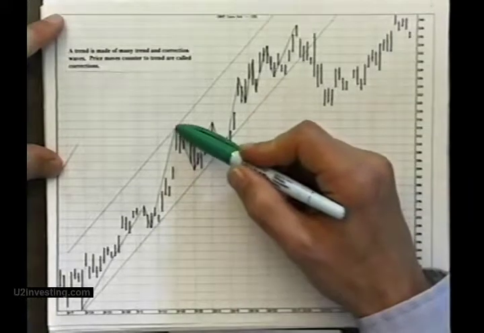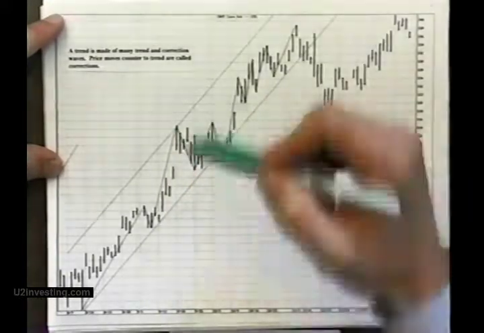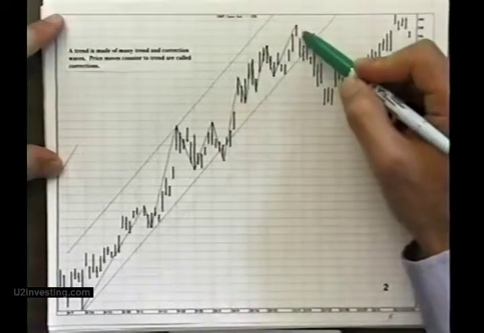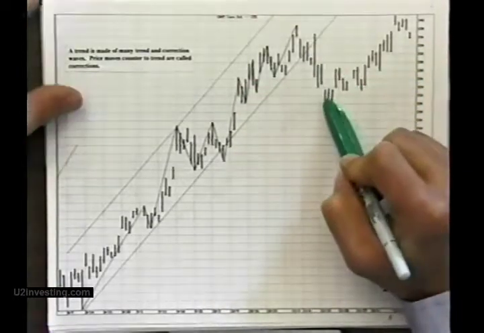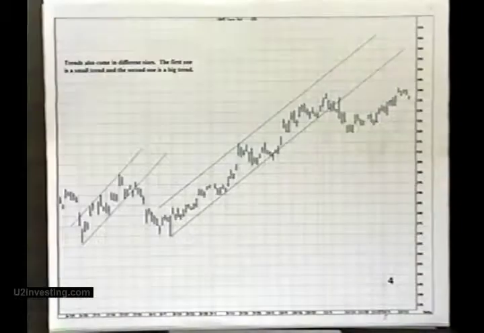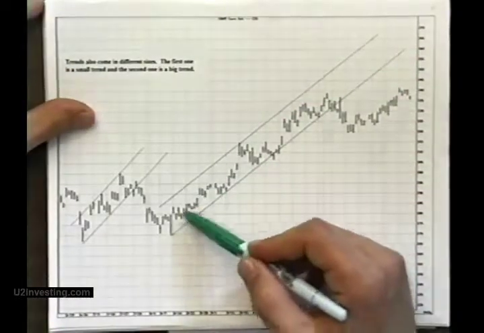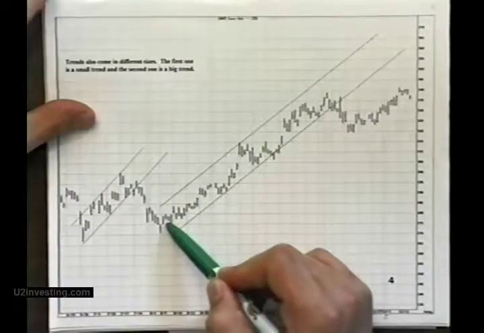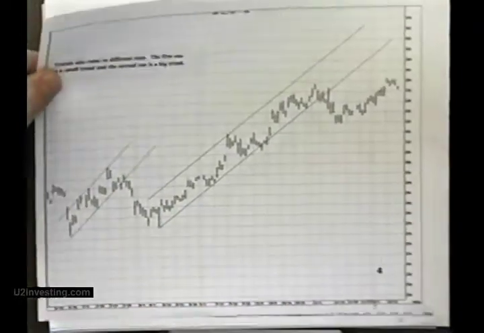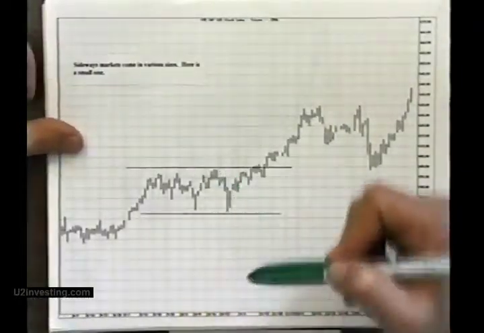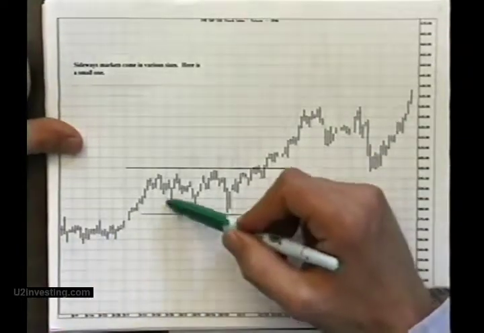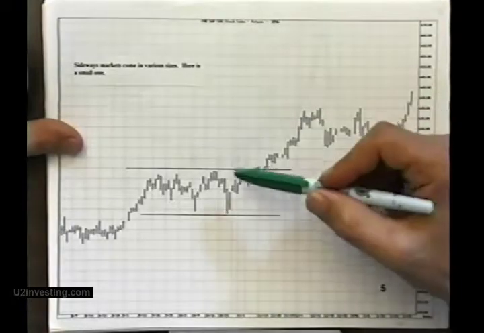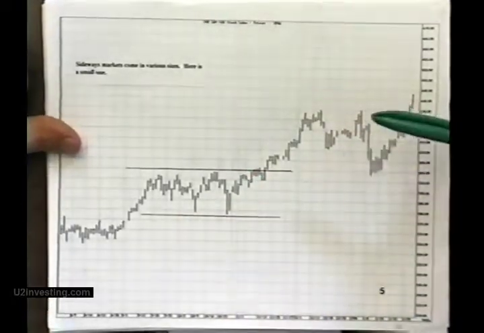During the trend, you will also experience sideways markets. The waves with the trend, I call them trend waves, and the correction waves, I call them corrections. Here we have a big trend wave, and here we had a small trend wave followed by a correction. This is a sideways market. During the uptrend, the market enters into the sideways pattern. And this is when most of the losing trades occur.